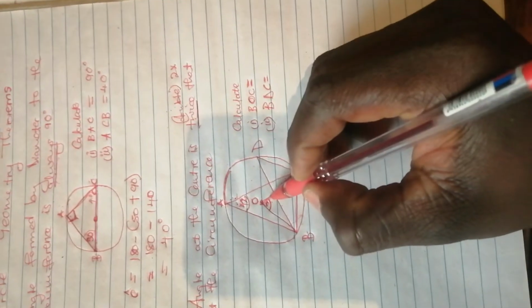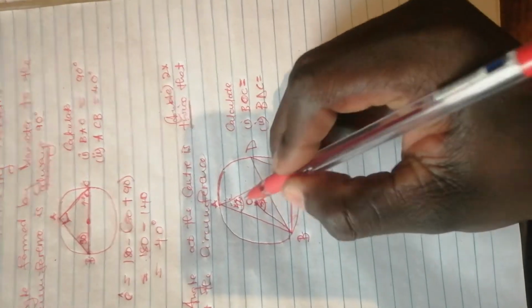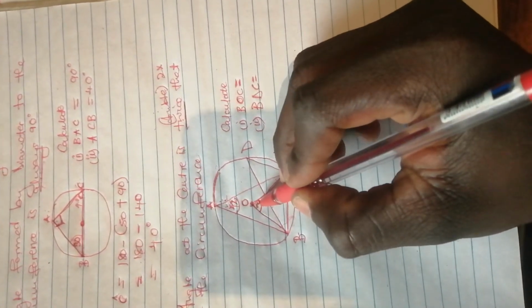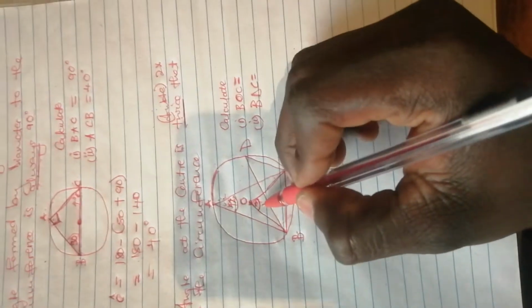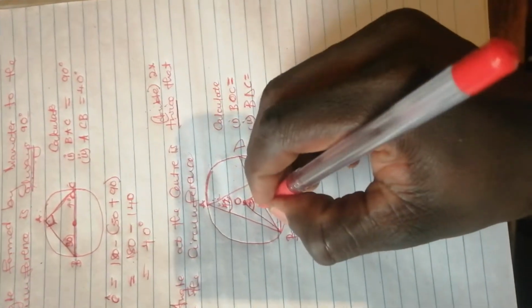Muchishona, tikuti angle iri pa center inenge iri 2 times angle iri ku circumference. Angle iri pa center is 2 times angle iri ku circumference. So what is this one? Tungoti 42 times 2, which is what? 84.